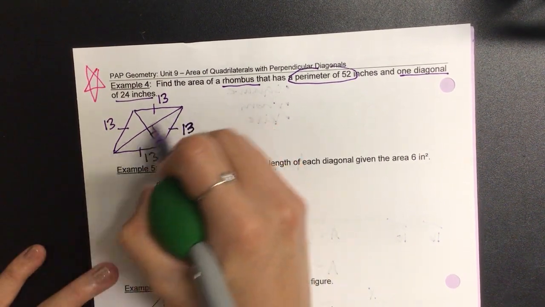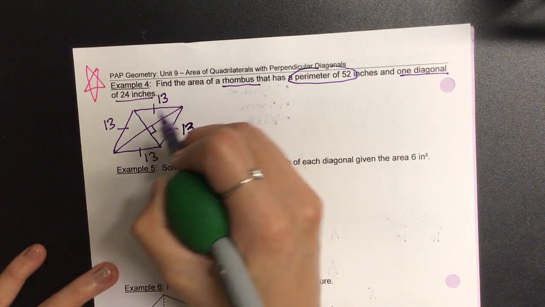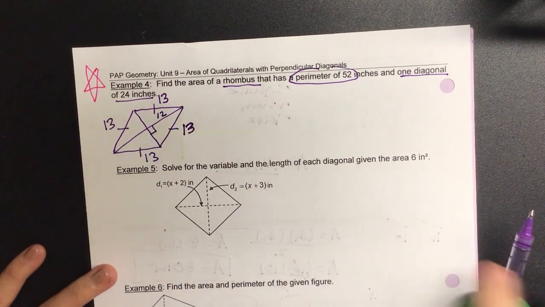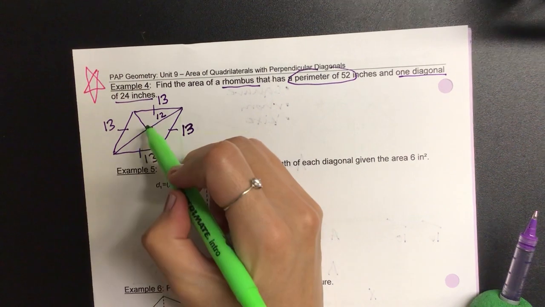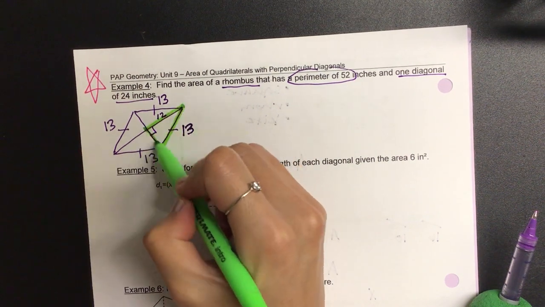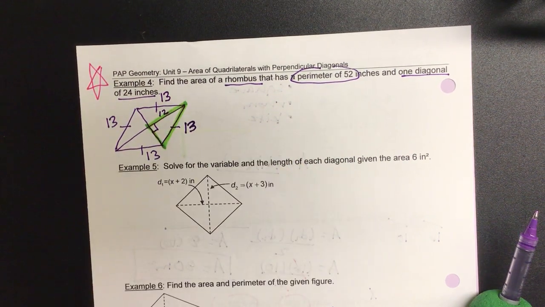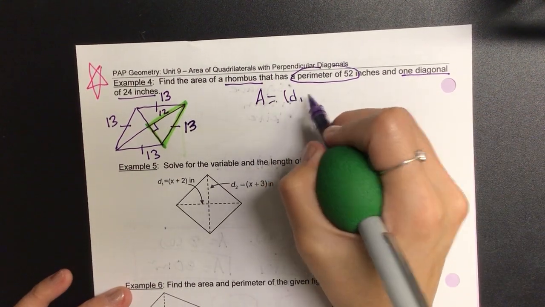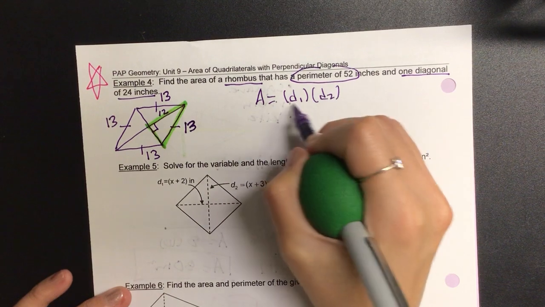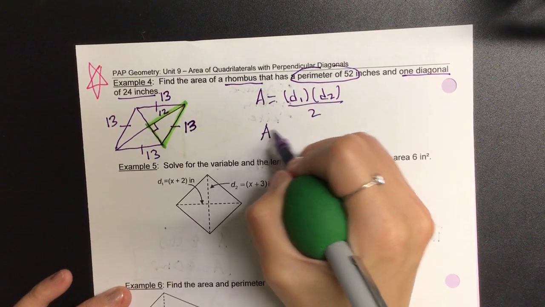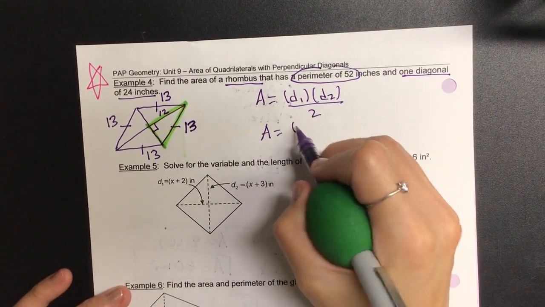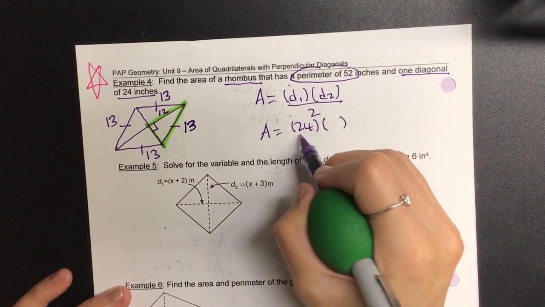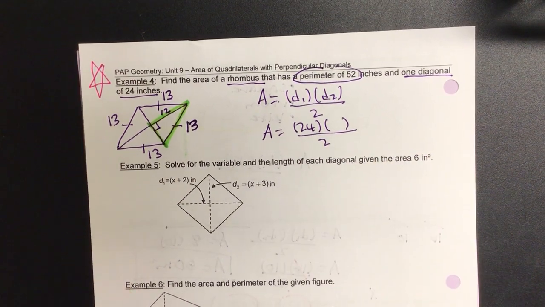But because I'm thinking ahead, if this whole thing is 24, half must be 12. And I want to focus on this right triangle. Because to find the area, we need diagonal 1, which is, I should write out the formula. So we know our first diagonal is 24. Second one we do not know, and we know it's all divided by 2.